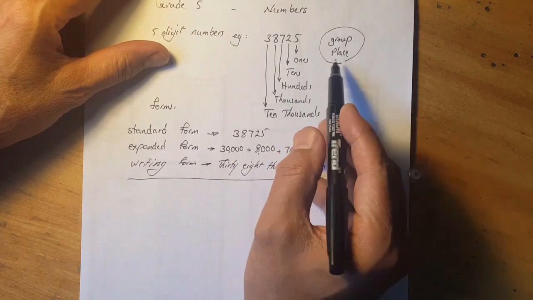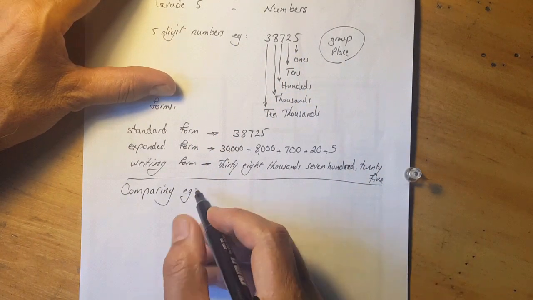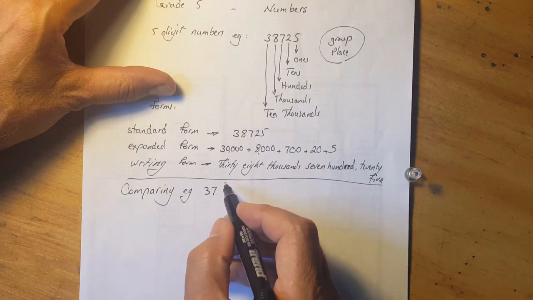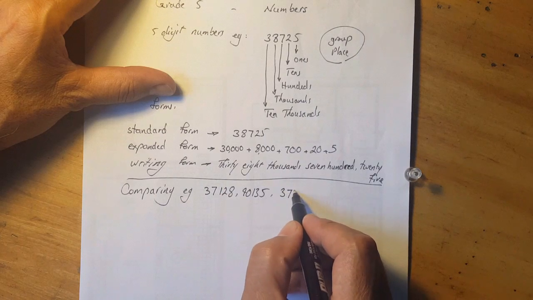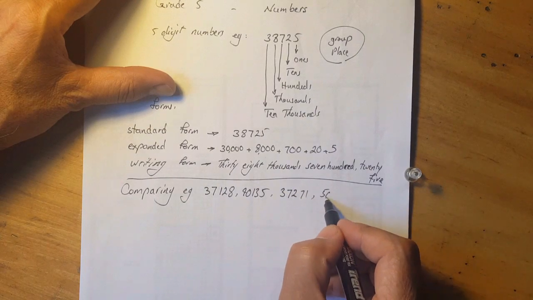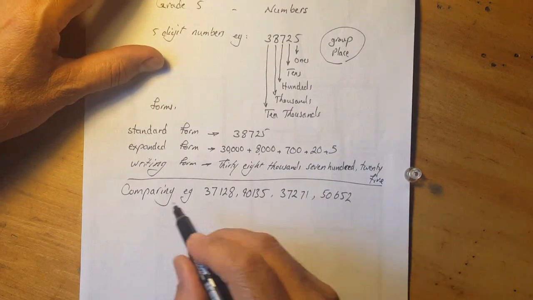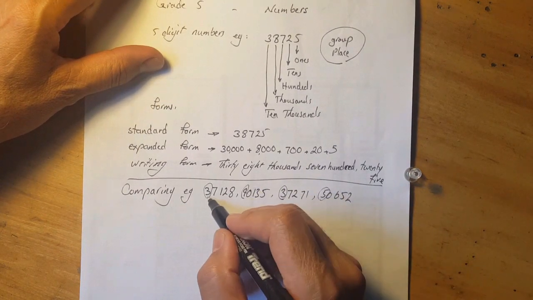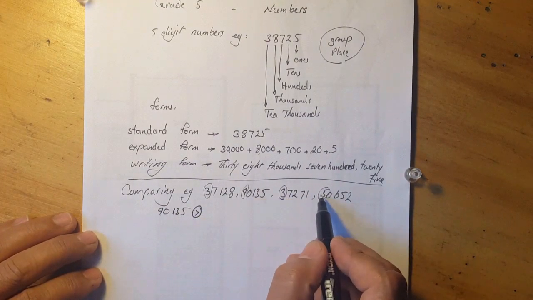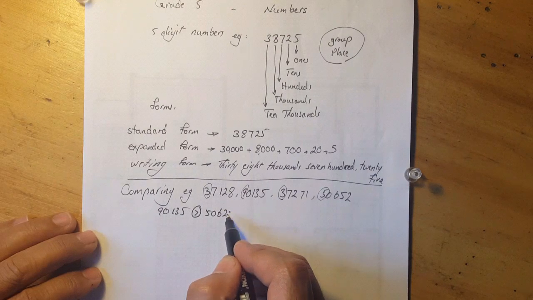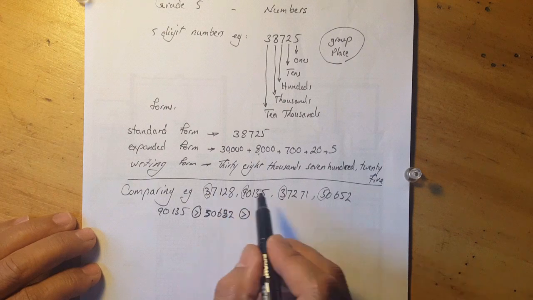By using the group or place of each digit, we can do many things. The first one is comparing. By comparing, we can say which number is bigger or smaller than the other. For example, we choose a bunch of 5-digit numbers. We look at the greatest value of each number, which is group 10,000, and then we can sort the numbers. Obviously, 90,000 is the first one, the biggest one. 50,000 is the second one.